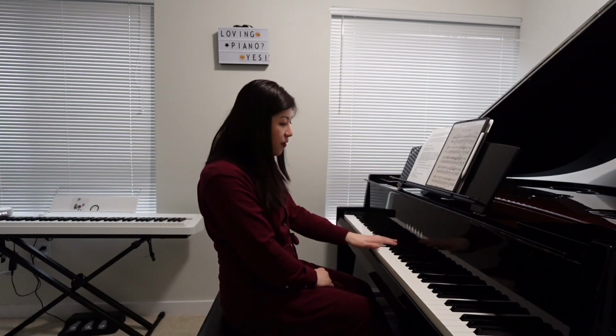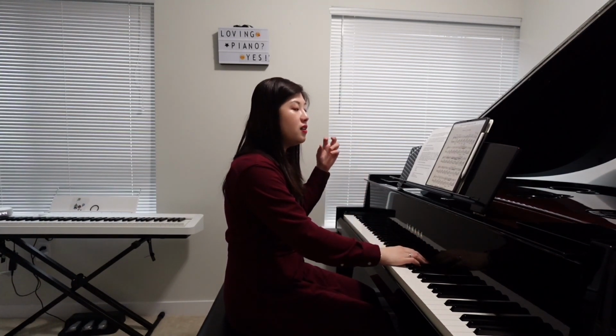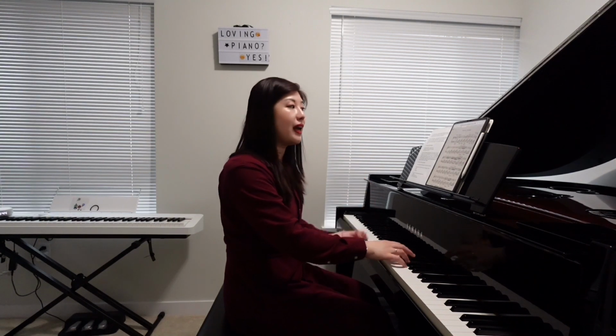For the flat finger playing, the speed of the hammer knocking the string is much slower. So overall the nocturne sounds more legato.